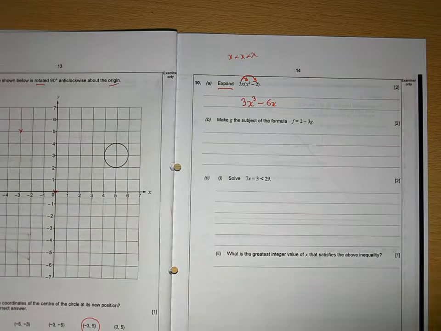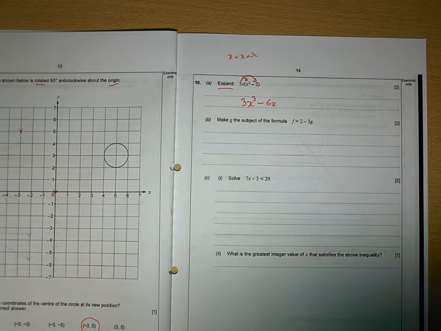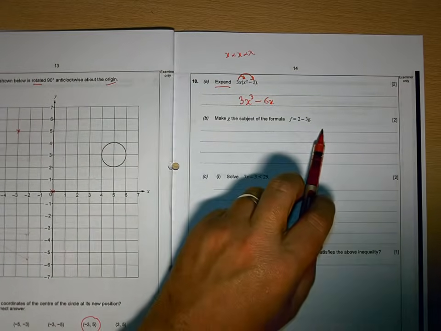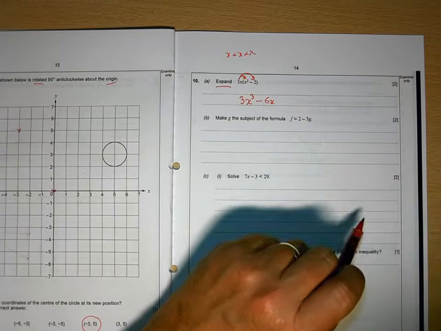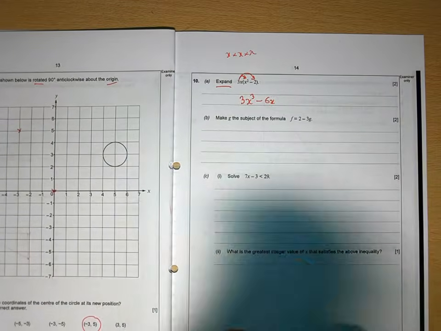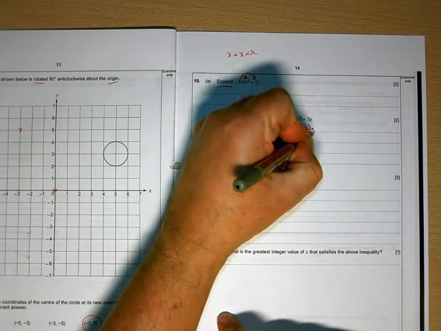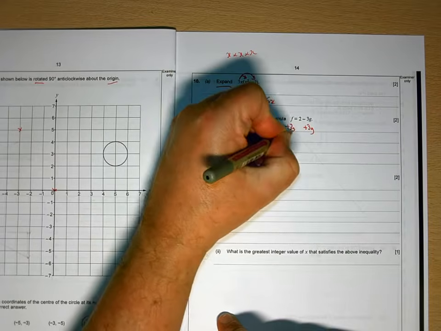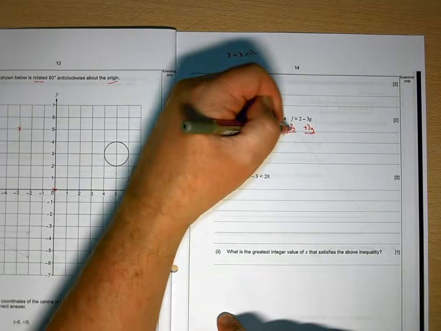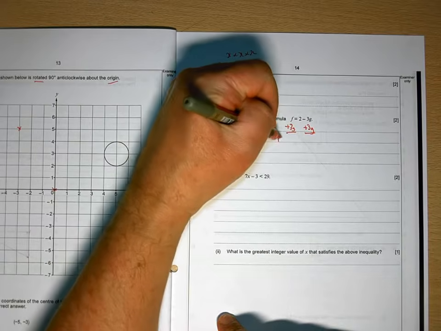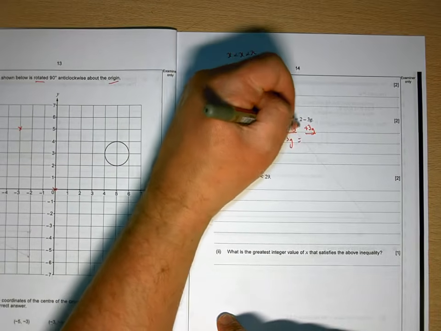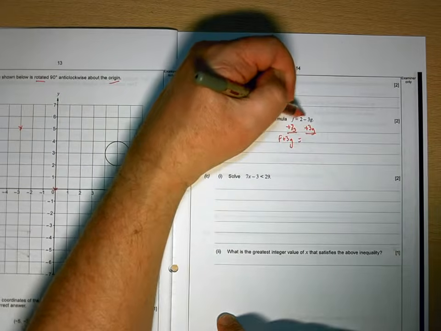We haven't done this in my class in school, but it's just following the same rules that you would when you're solving equations. You want to rearrange that until you've got the g on its own equals everything else. Now because it's negative on that side, the first thing I'm going to do is add 3g to both sides. What that does on this side is give me f plus 3g, and on this side they've cancelled each other out and I'm left with 2.